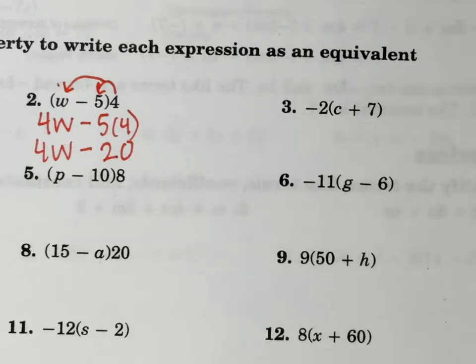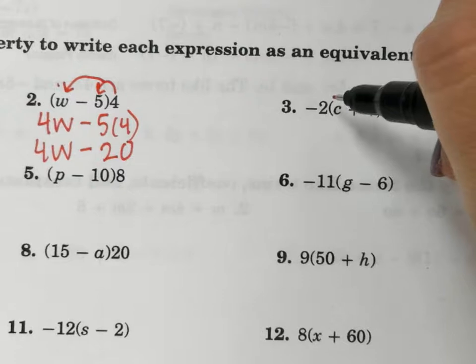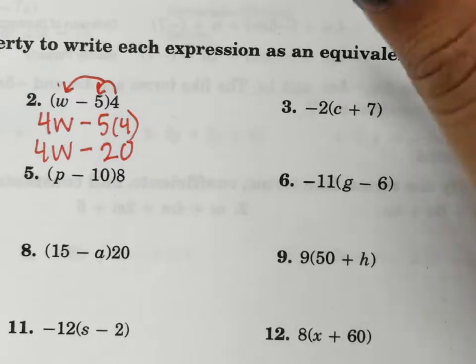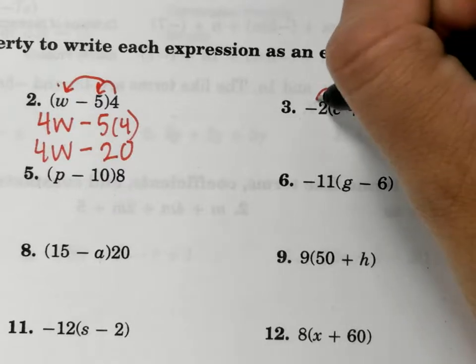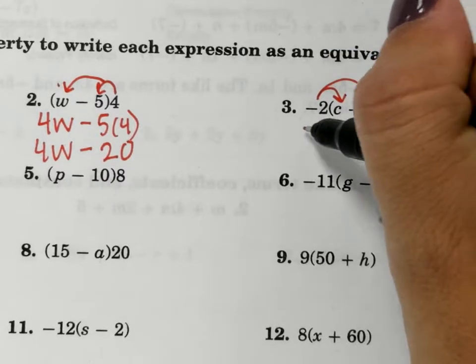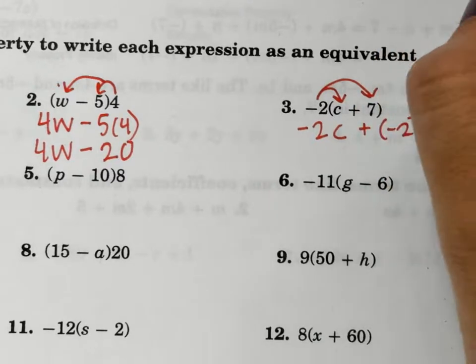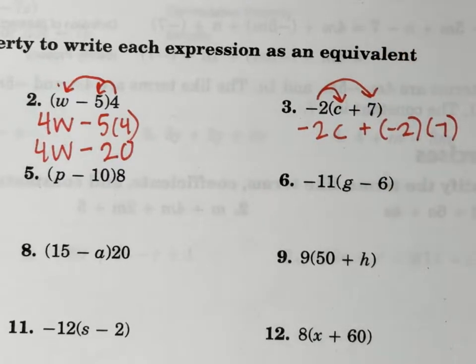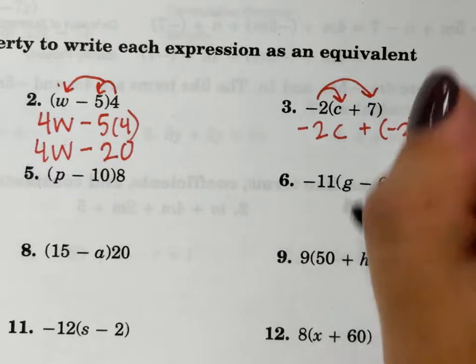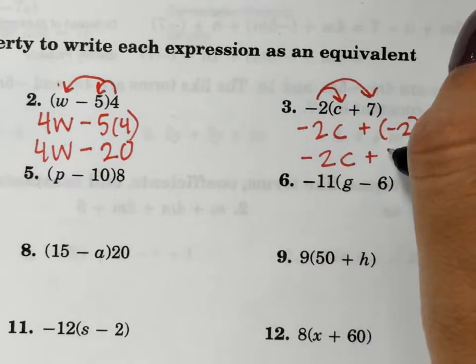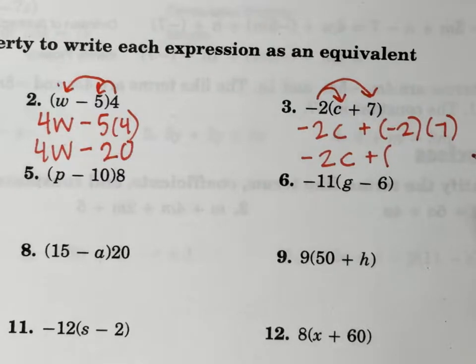Alright, number 3. I have negative 2 times c plus 7. So I'm still distributing, but I have to distribute that negative 2. Not just 2, but my negative 2. So when I distribute it, I get negative 2 times c plus negative 2 times 7. And then I can simplify. So negative 2c plus, what is negative 2 times 7?